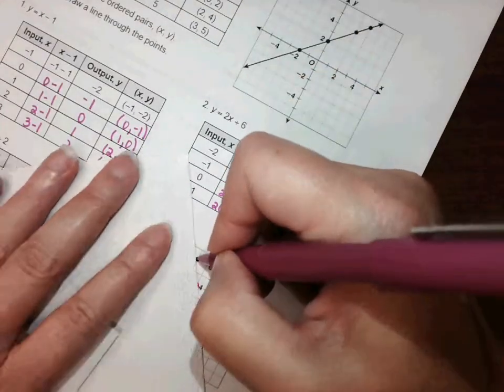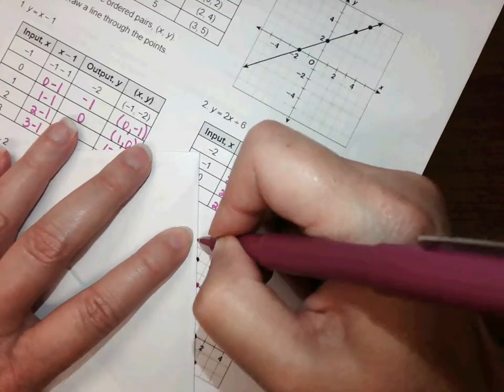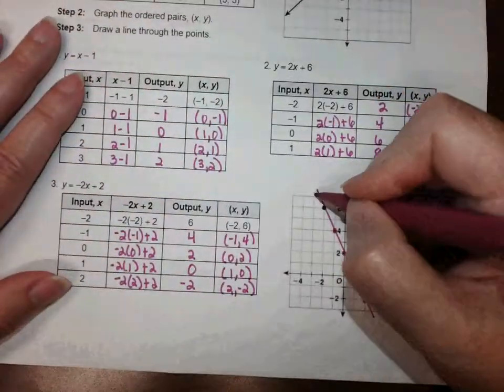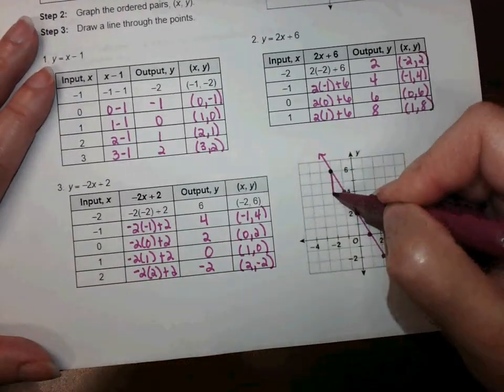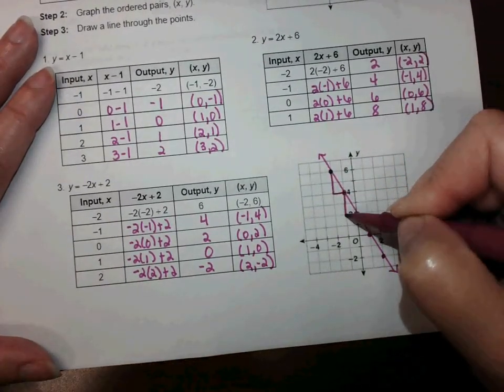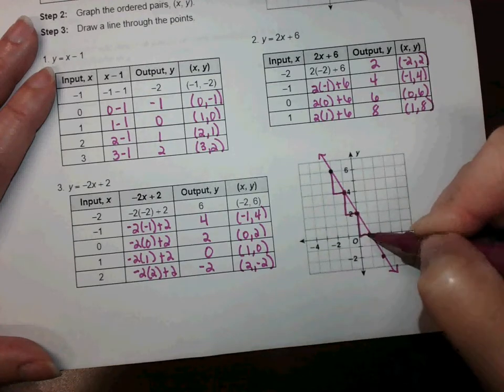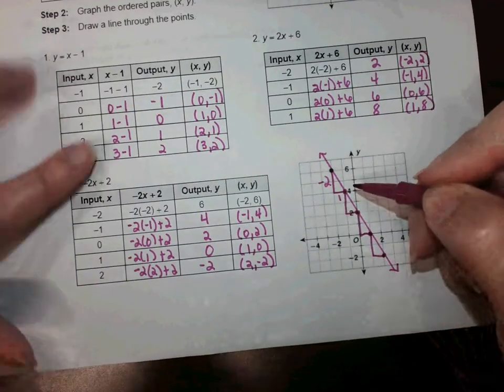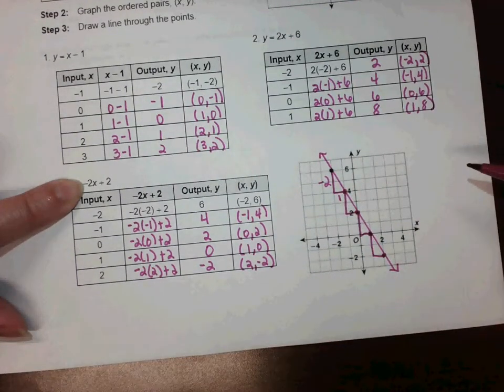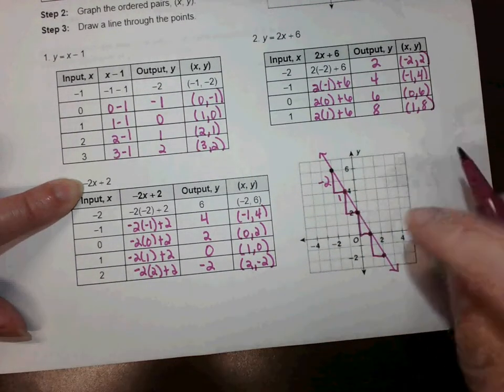If I connect my points, it falls on this straight line. And look, we've learned this before. From point to point, it's going down 2 and over 1, down 2 and over 1, down 2 and over 1, down 2 and over 1. And that is my slope, -2. And look at where we cross the y-axis, at the 2.